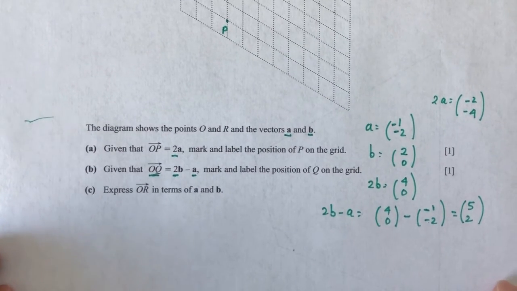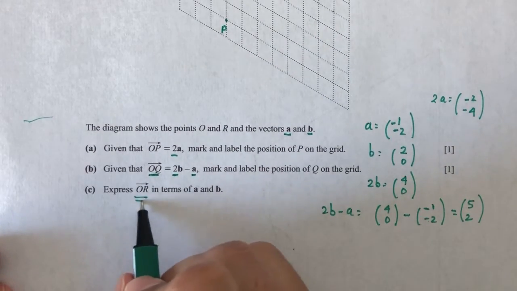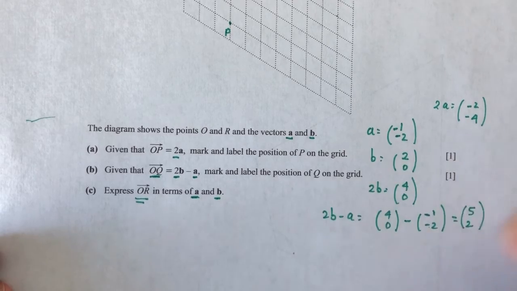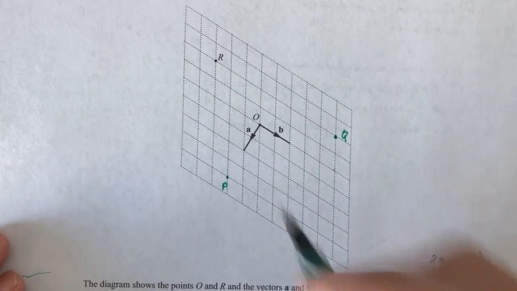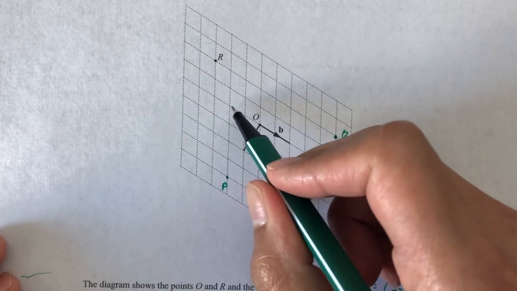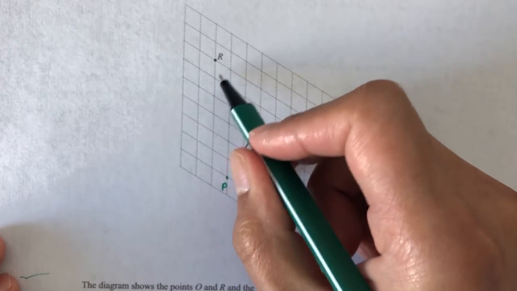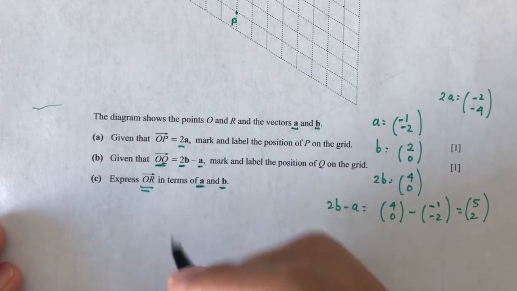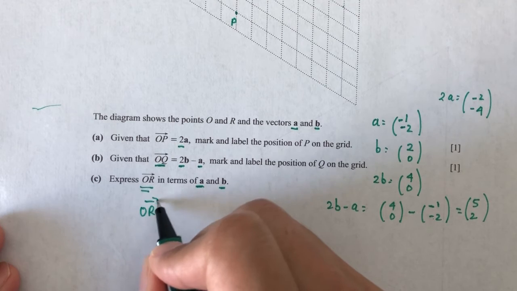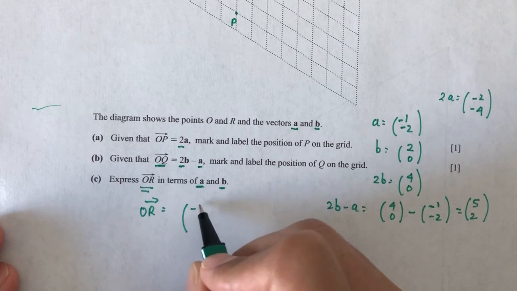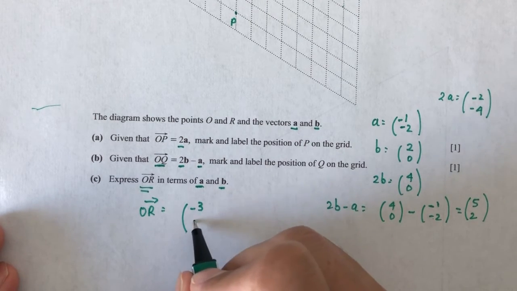Okay, and the last part is to express OR in terms of A and B. So what is OR? OR is 1, 2, 3 to the left and 2 to the top. So OR equal to 3 to the left and 2 to the top.